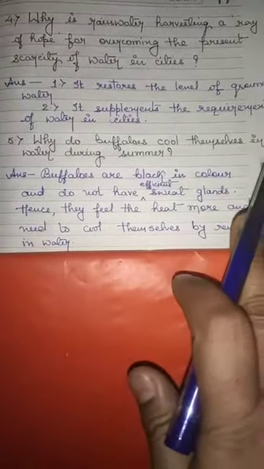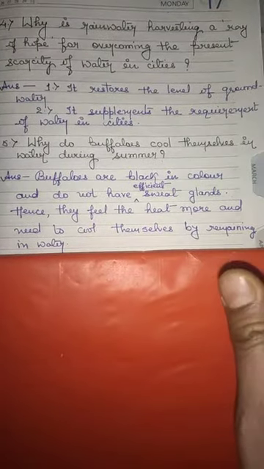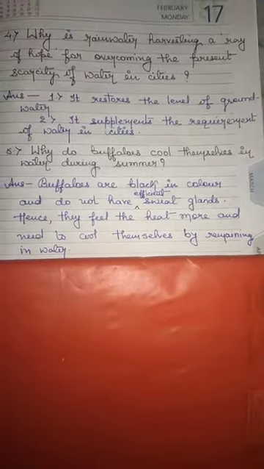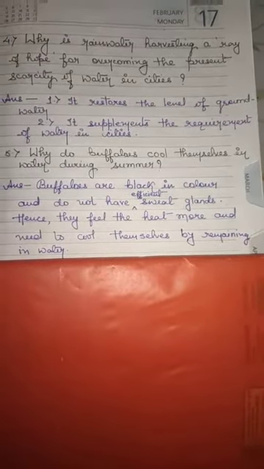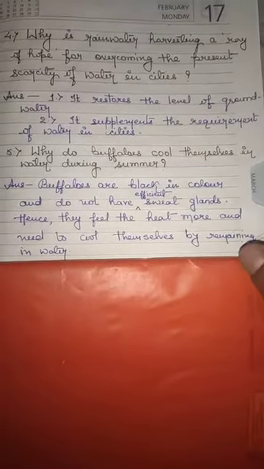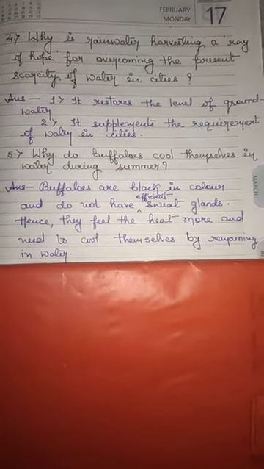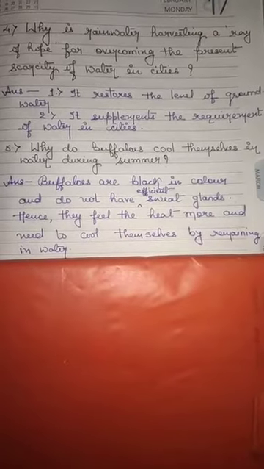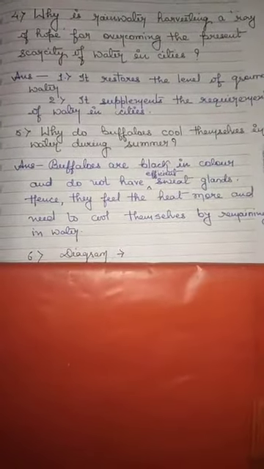Now, the point is clear to you. Black color is a good absorber of heat. Hence, most of the heat is absorbed by the buffaloes. But in turn, there is no evaporation of water in the form of sweat. Hence, buffaloes keep themselves in water to maintain the body temperature. Done. Question number 6 is the diagram.